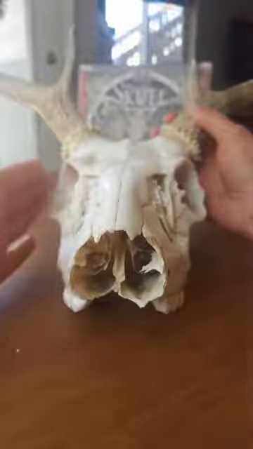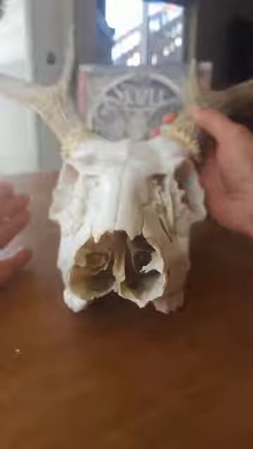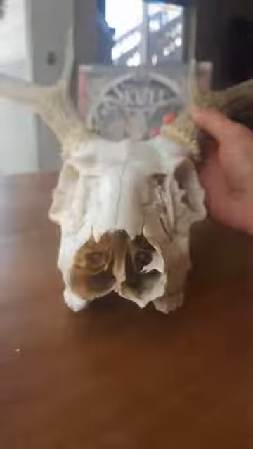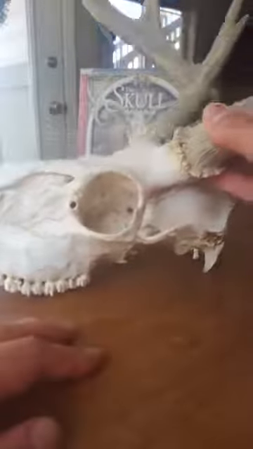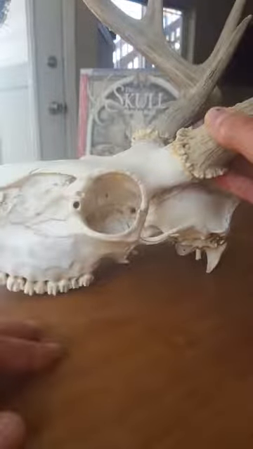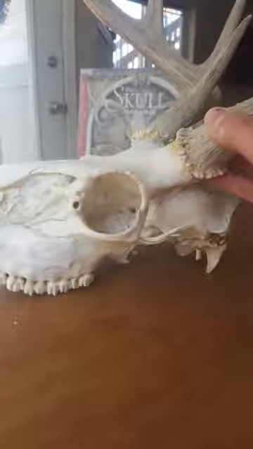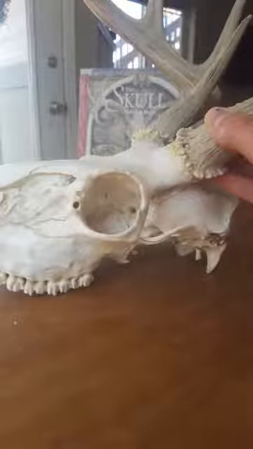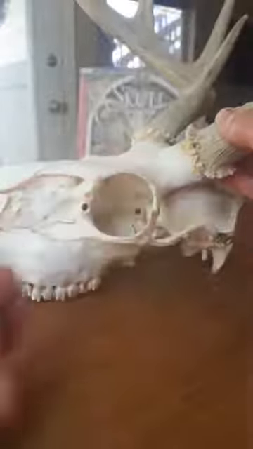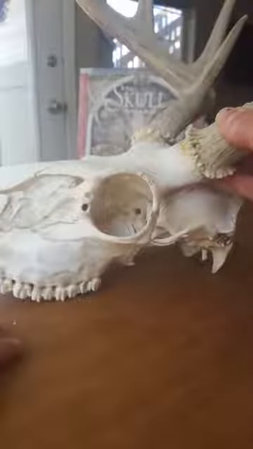Because its eyes are on the sides more so, it can have some degree of looking behind itself. It's not a perfect 360 degrees of being able to see things, but it is bigger than, say, our eyes. We probably have a little bit more than 180 degrees, maybe just under 180 degrees, but a deer would have a lot more of a bigger range. It could see around itself a lot more.